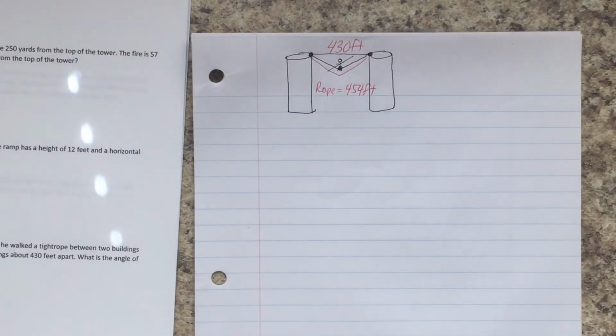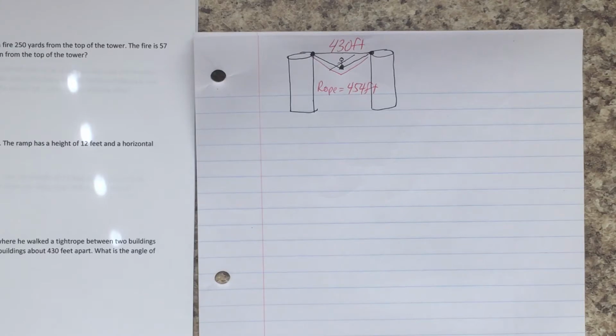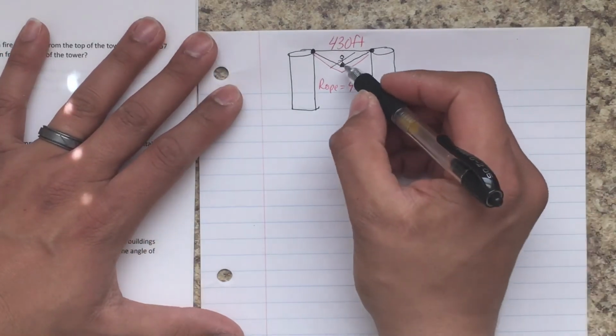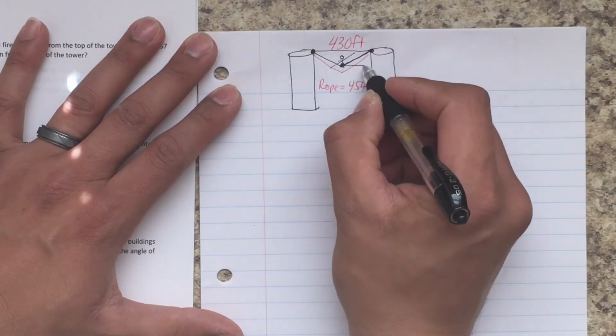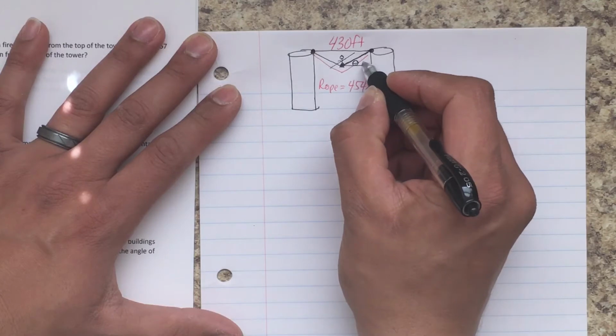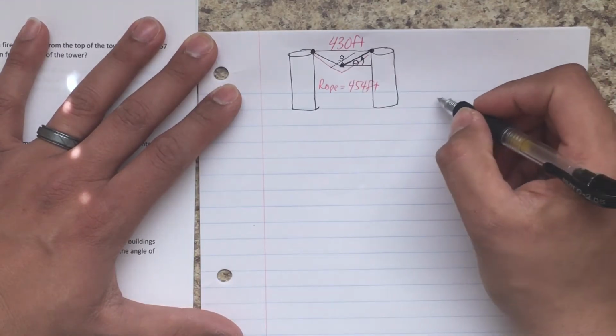Now, we don't want to know too much information about the other angles. All I care about is the angle of elevation. Where is the angle of elevation? The angle of elevation is when he gets to the middle and he has to go up. So the angle of elevation is right here, this angle right here. I'm going to zoom in.